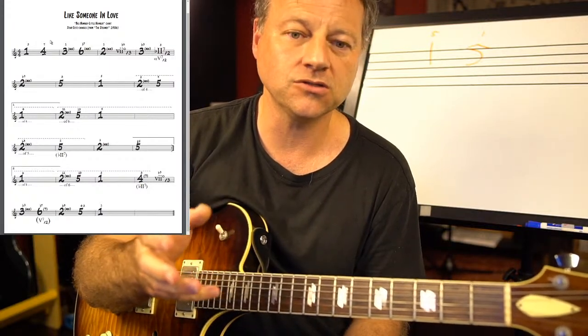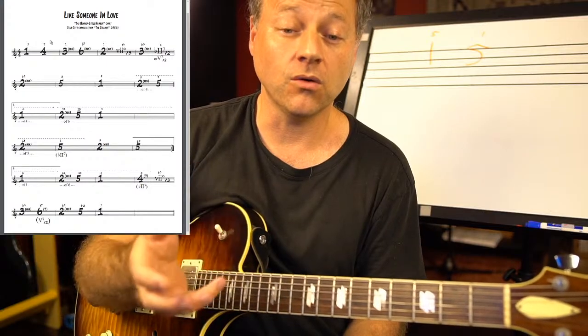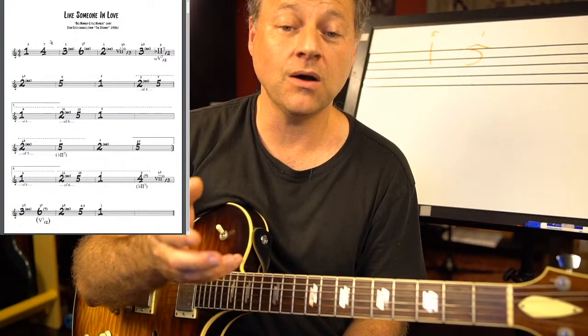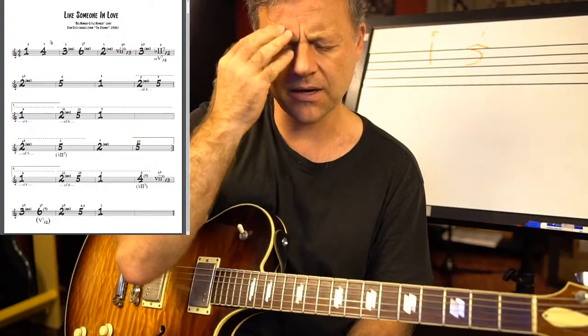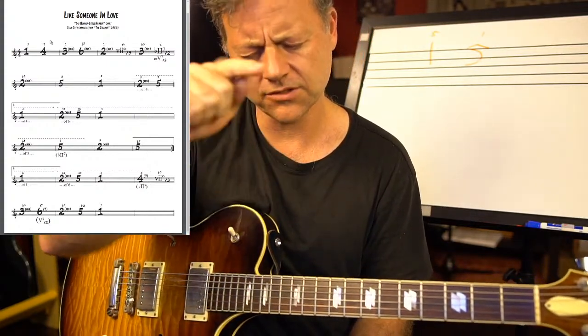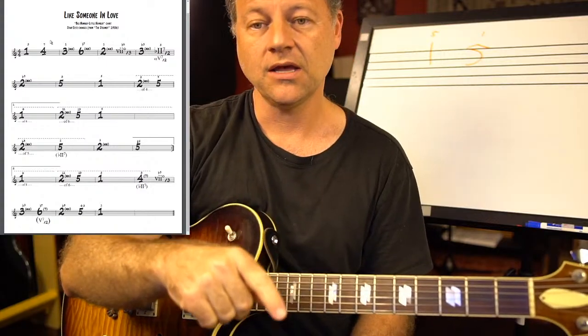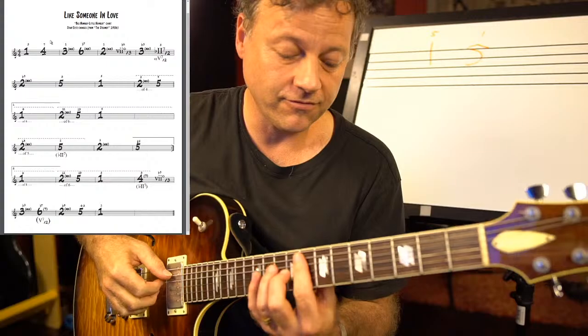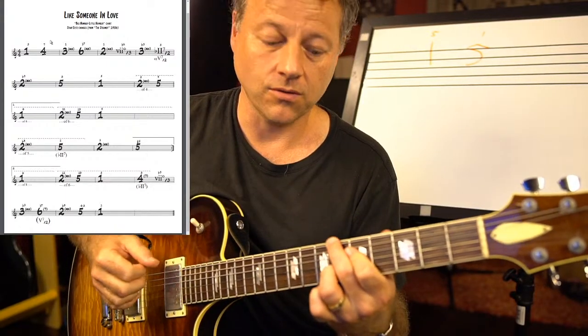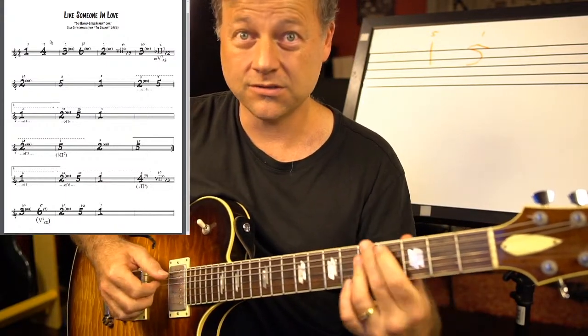I try to encourage all my students to think about what the chords are doing, not what it says on the page. So if you can think about it like, okay, this is a 1 chord, this is a 4 chord, this is a 3 chord, this is a 6 chord, then you can play it in a bunch of different keys, right? So in that F, 1 chord, 4 chord, 3 chord, 6 chord.